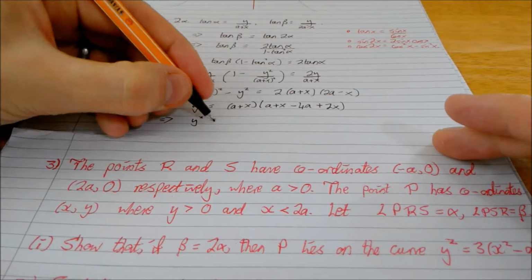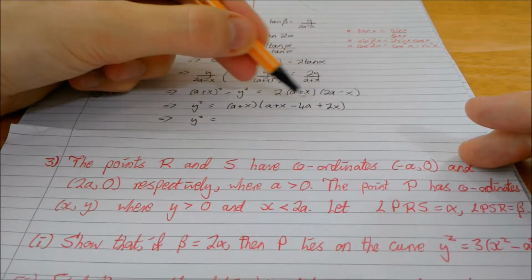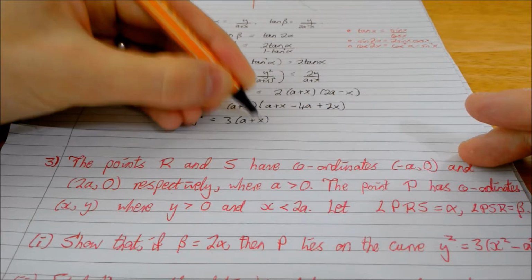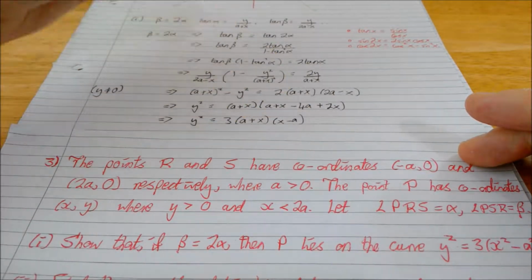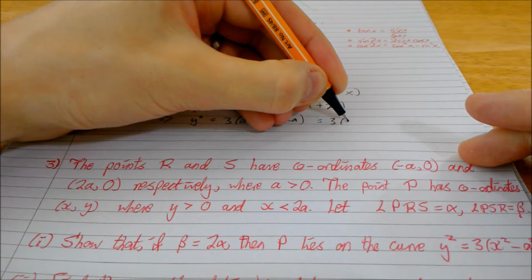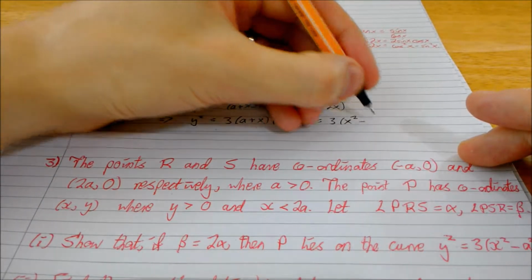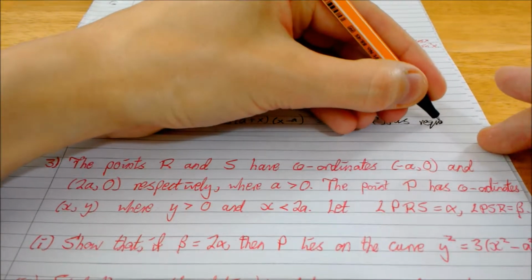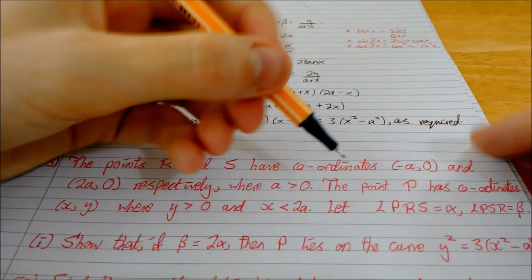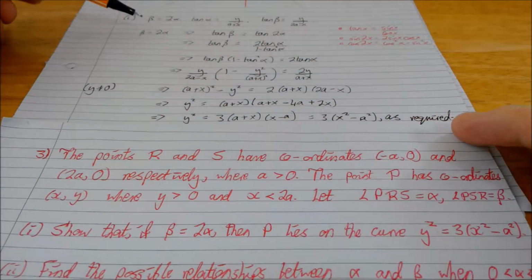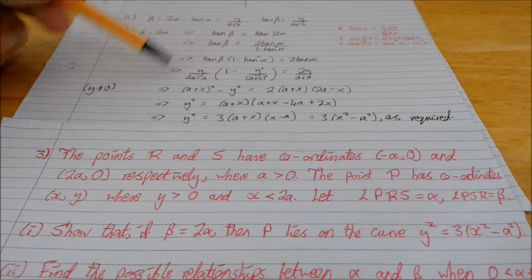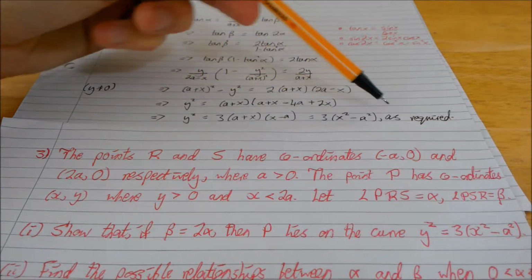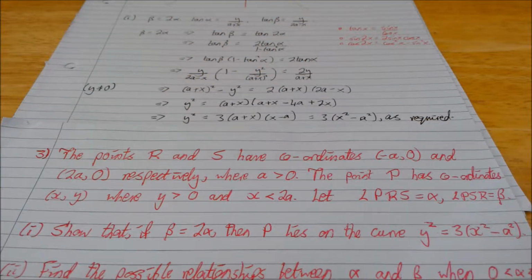And then from here, if we look at this, this gives us 3x minus 3a. Bring the 3 out, and we get a plus x times by x minus a. And then that just gives us, by the difference of two squares, 3 lots of x squared minus a squared. And that is as required, because that's what we're trying to show. So if beta equals 2 alpha, then P, the point P with coordinates x, y, satisfies this equation, which is exactly what we're trying to show.